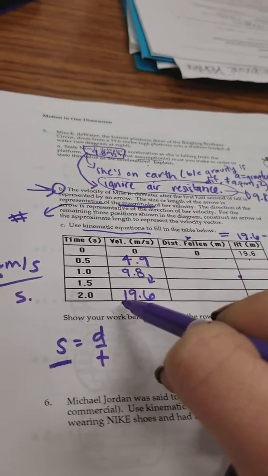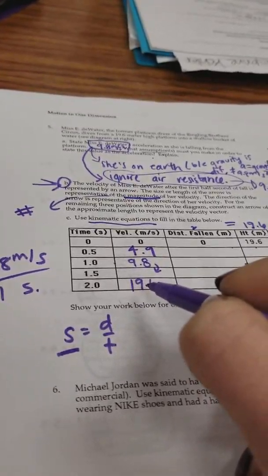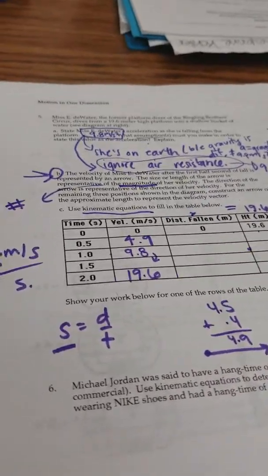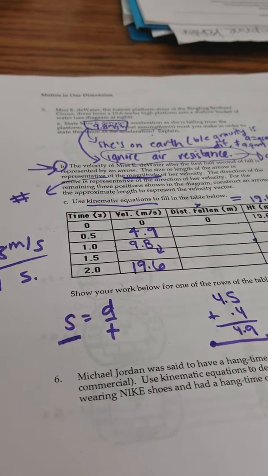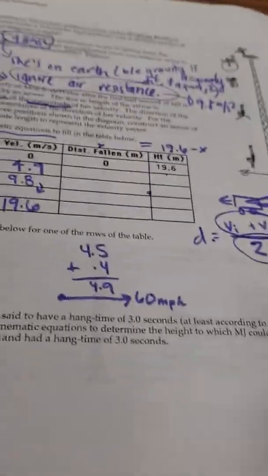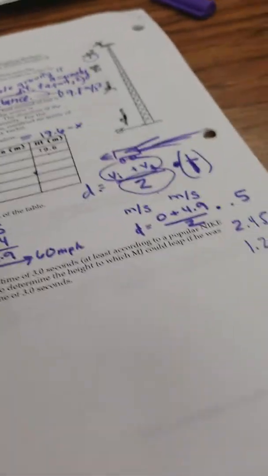What's our ending height going to be? The ending height? Yeah. If the thing is only 19.6 meters, well, I guess we don't know actually. Never mind, we've got to figure that out. Okay. So you're going to check my work on a calculator.